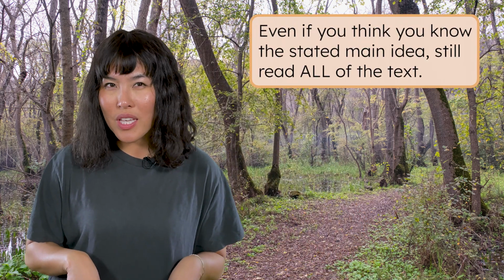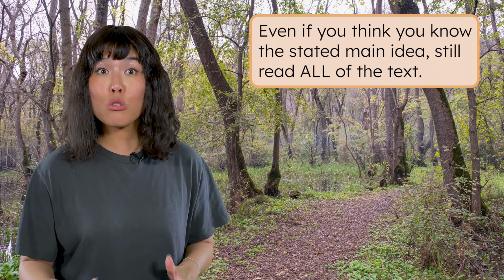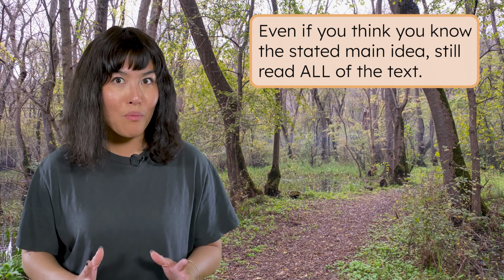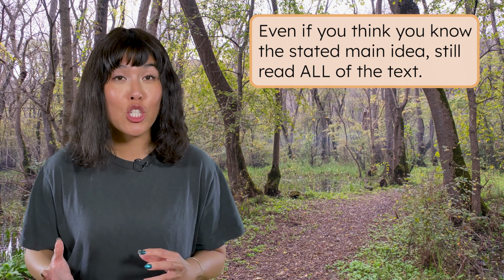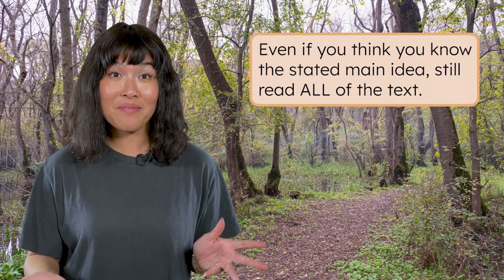Great work! Did you notice how the stated main idea was the first sentence of this text? But in the wetlands text, it was the last sentence. That's because most often, stated main ideas will be in the first or last sentences, but that's not always the case. Stated main ideas can be anywhere in a text. Remember that even if you think you can spot the stated main idea in the first or last sentence, it's still important to read all of the text. Sometimes, important details might point to a different sentence being the main idea.